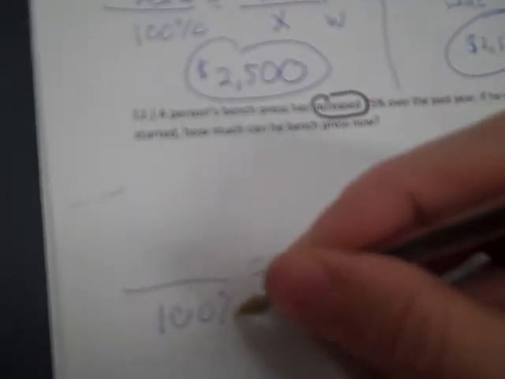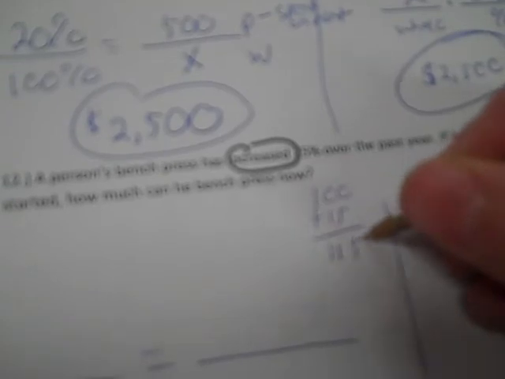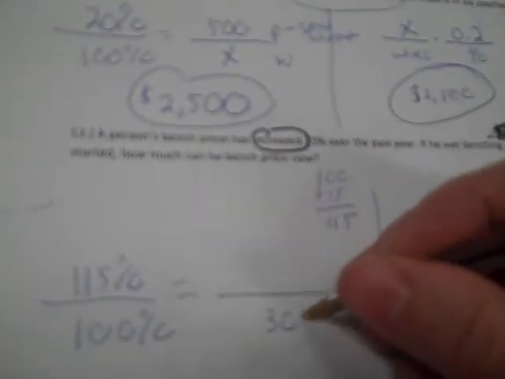Okay, number 12. A person's bench press has increased 15% over the past year. If he was benching 305 when the year started, what can he bench press now? Okay, there's two ways we can go about it. But we want to change the percent because we have the increased highlighted. So I take 100 plus 15, and that's 115. So I want to use that as my percentage. And since I have changed the percentage, it's not a part whole, it's a new original. And it says 305 is the original. Okay, so I need to find the new. So I take 115 times 305 divided by 100, and that's 350.75. It's a pound, so you can have 0.75.